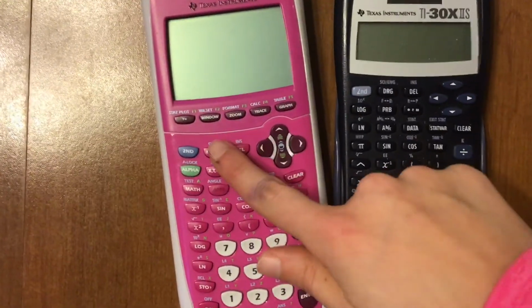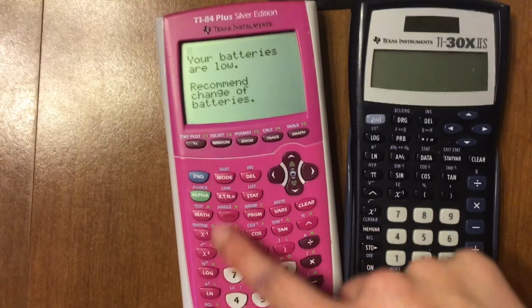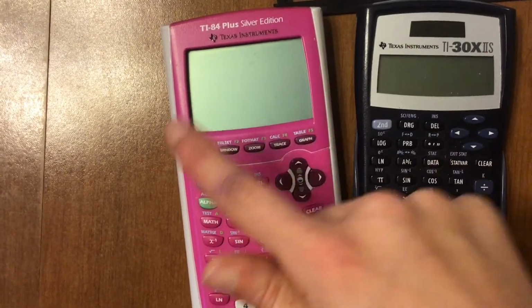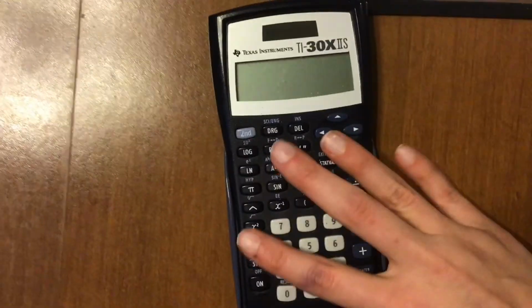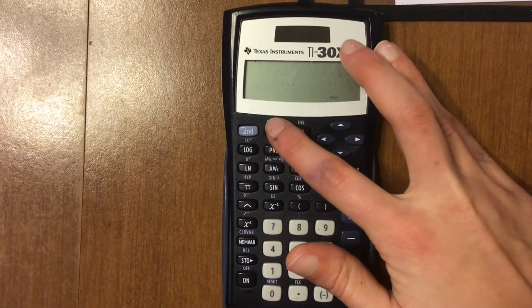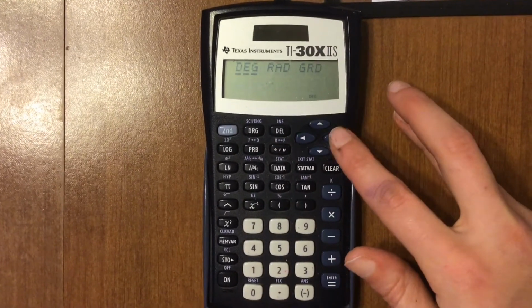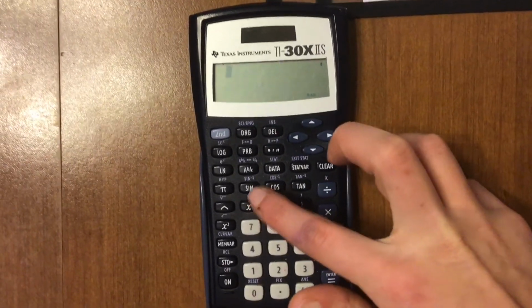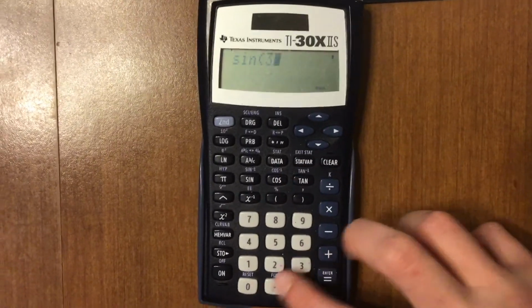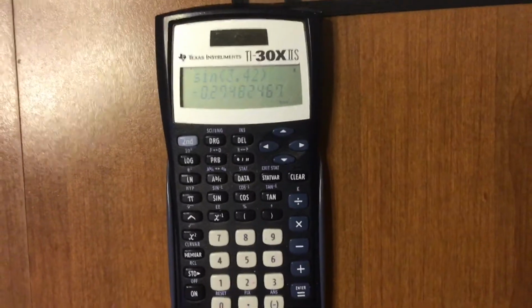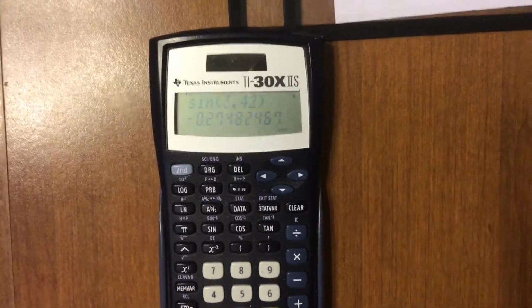So how you do it is you'd hit your mode button here. My batteries are low, so this probably isn't going to let me do it. Yeah, but under that menu, you could switch it from degrees to radians on one like this, which will work. You go into this DRG menu, see how it says degrees at the bottom? We actually want to use it for angles in radians. So instead, you would switch it to radians, and then you can type in sine of 3.42. Your calculator knows that's an angle in radians, and you're going to get the correct result out for your value of sine.